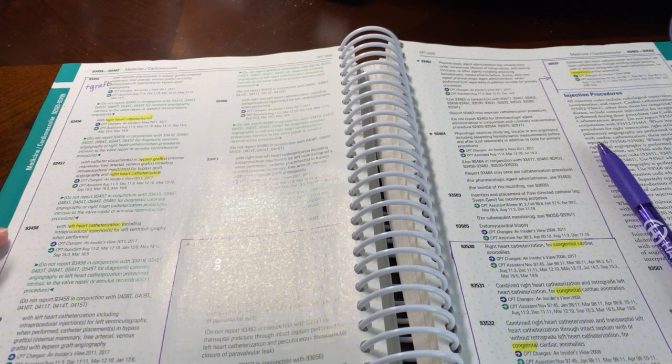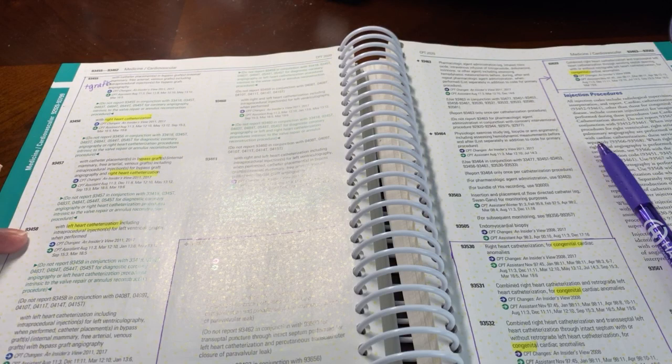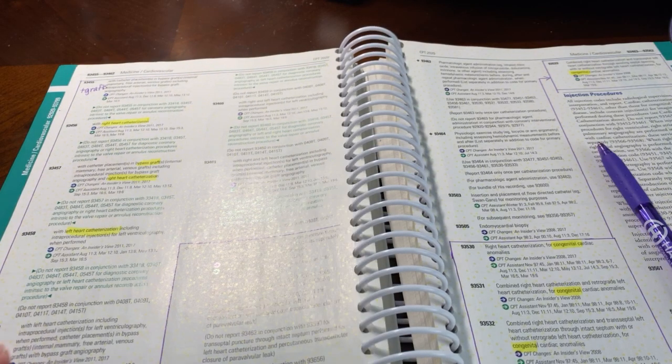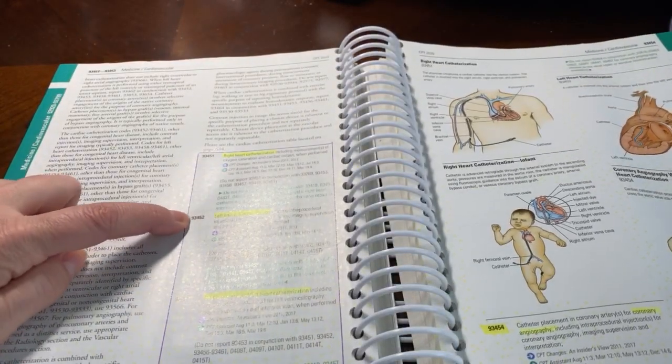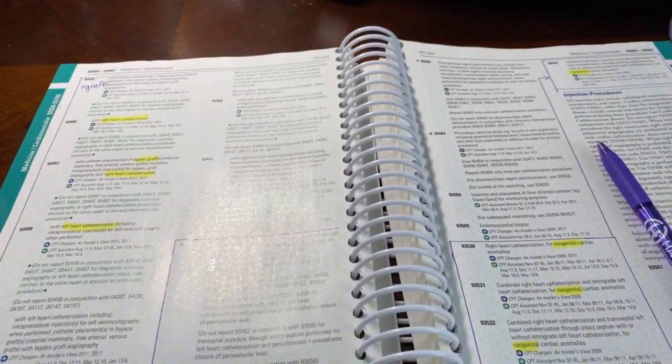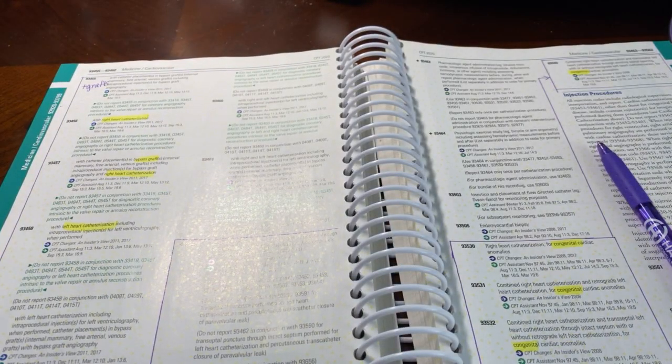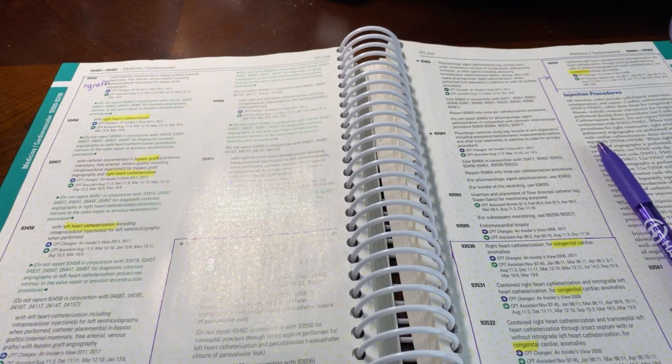So what you're looking for in a 93458, which is coronary angiography with left heart cath, are those left heart pressures that we talked about back here on 93452. So documentation of LV pressures, documentation of a left ventricular ejection fraction, which is calculated off of the left ventriculography. So again, catheter in the left side of the heart, you're able to get pressures. That's your diagnostic left heart component.